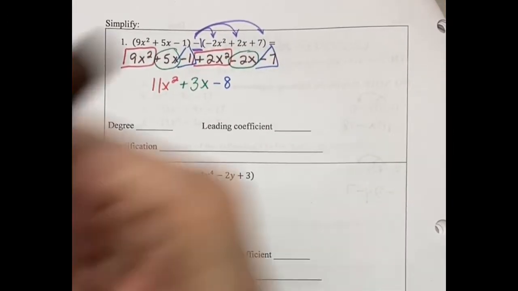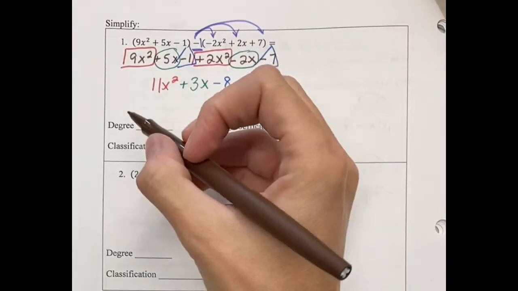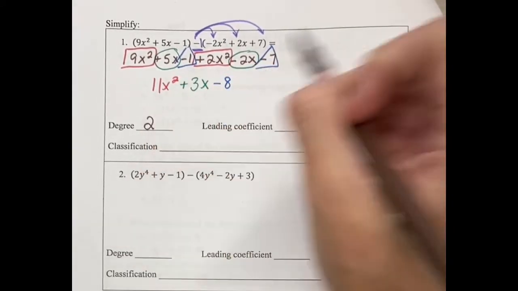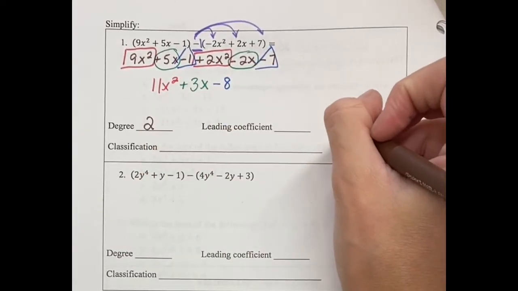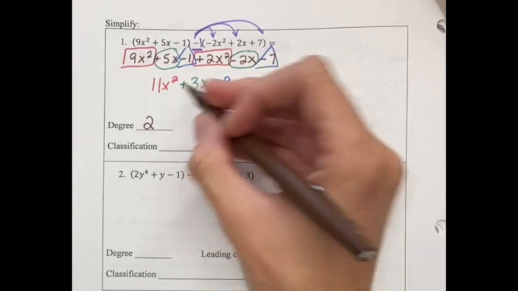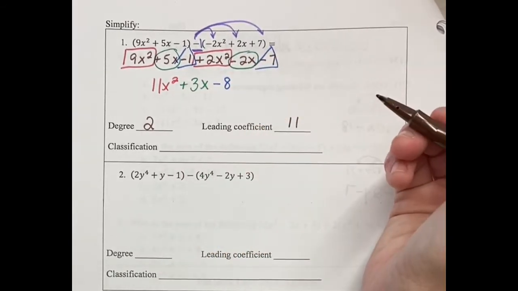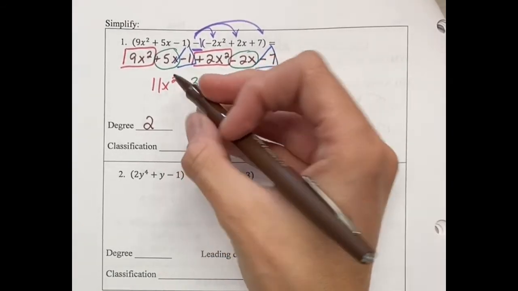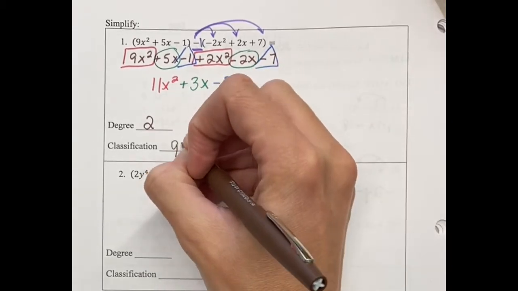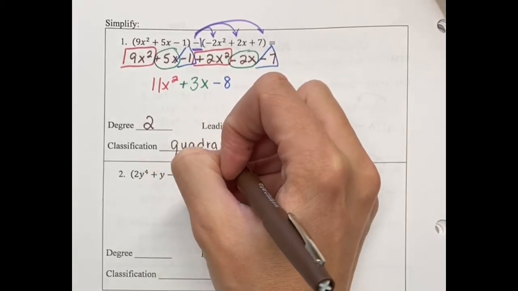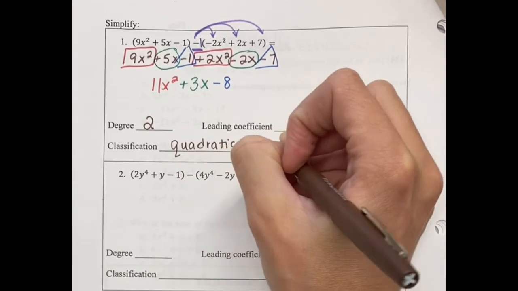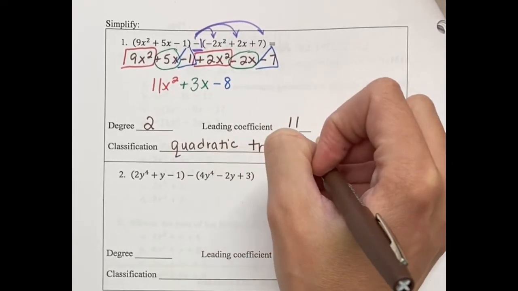So then, what is my degree here? Now remember, this is a little review. Degree is my highest exponent, so that would be a 2. My leading coefficient is the coefficient in front of that highest exponent, which would give me an 11. And then we need to name it. My exponent is a 2, so that means it's a quadratic. And there are 3 terms, so it's a quadratic trinomial.